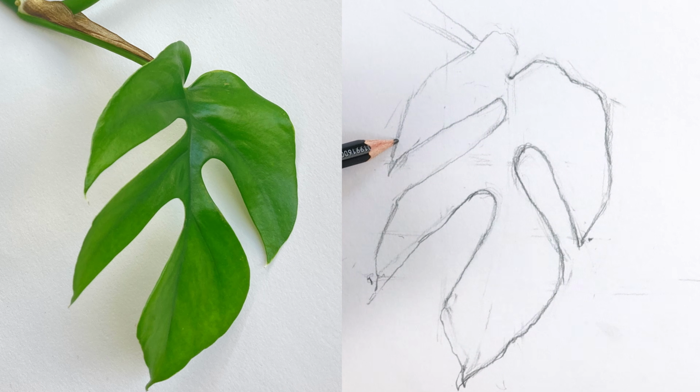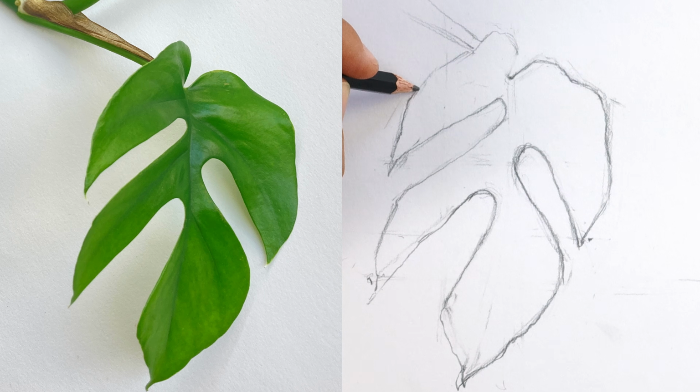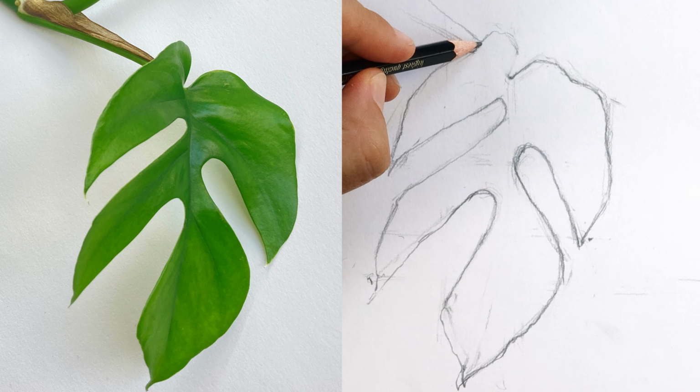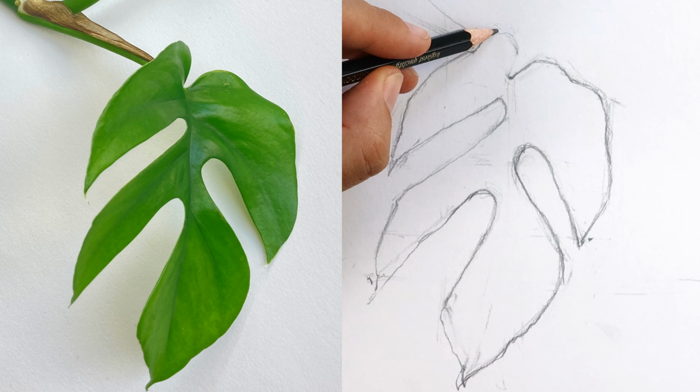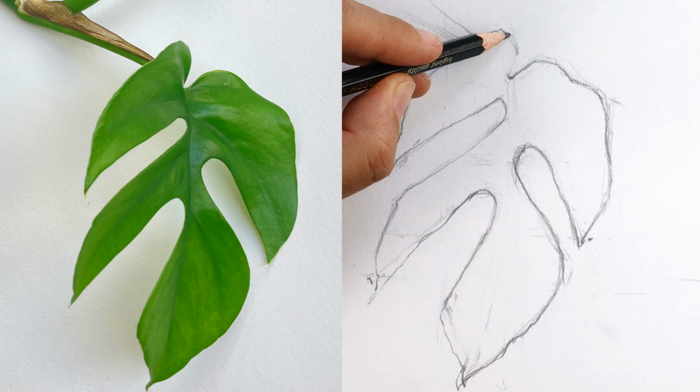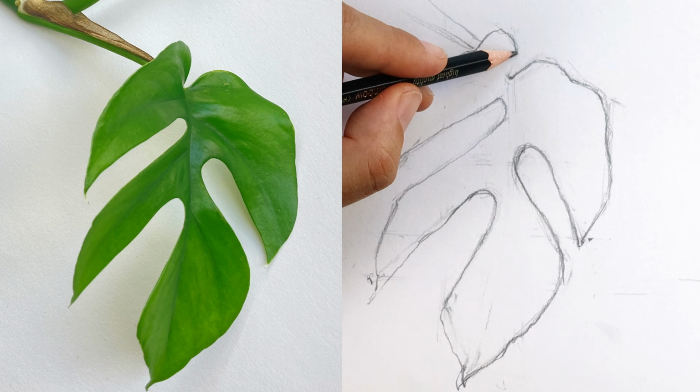And hopefully you feel that switch that you make. You're not just looking for general shapes now. You're really focusing in on the edge and trying to see clearly. Not sticking to the drawing that you've got, but refining your drawing, what needs to change.